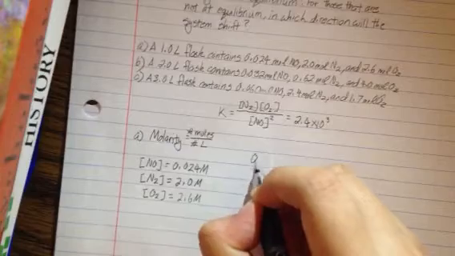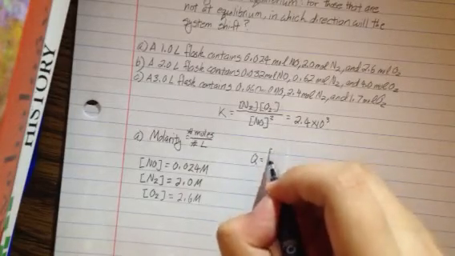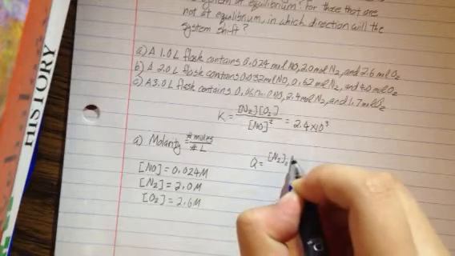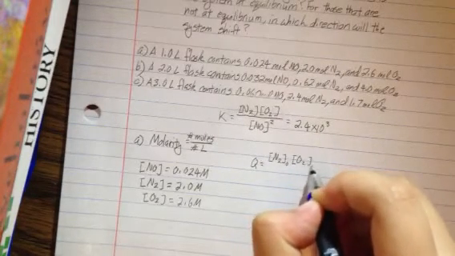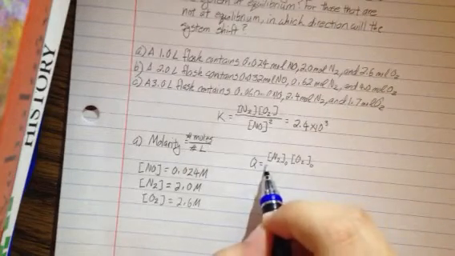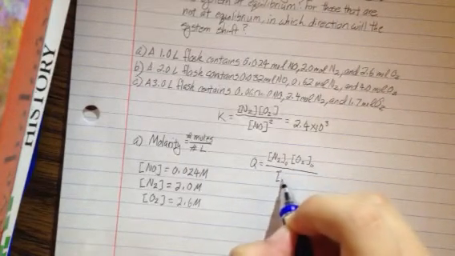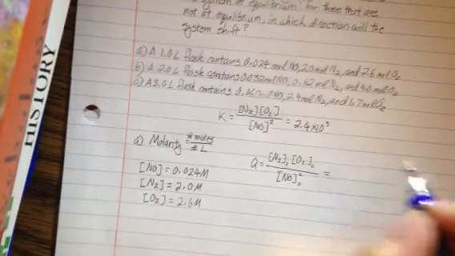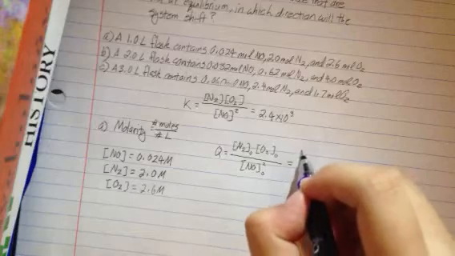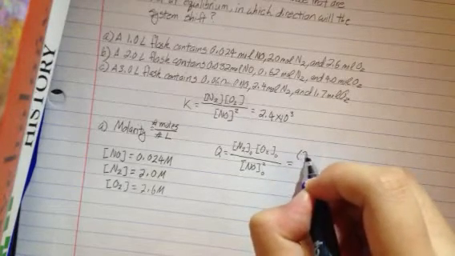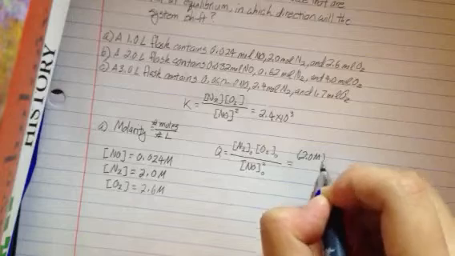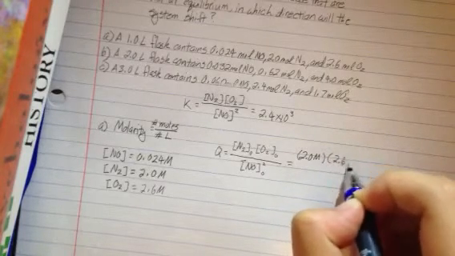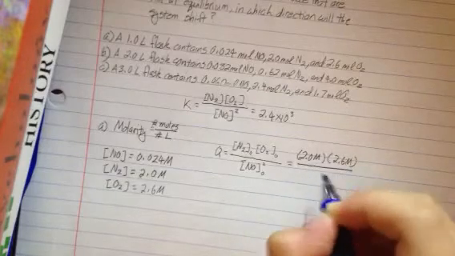To find Q, you will also use the equation here, but they will be initial concentrations. So you will use a zero here to show that it is the initial concentration. Then you will put in the initial concentrations that you got in these calculations before.